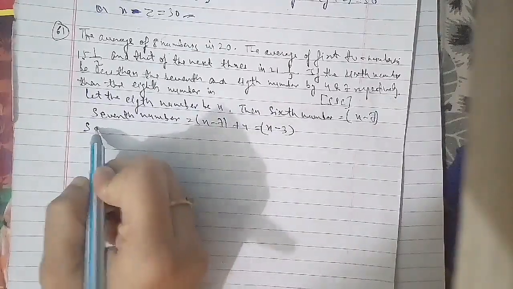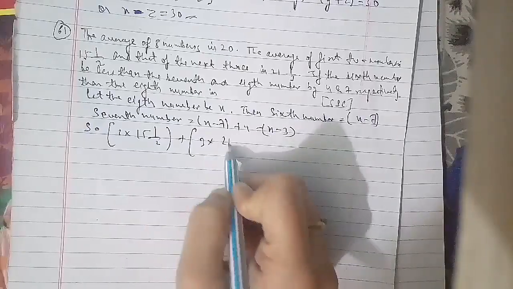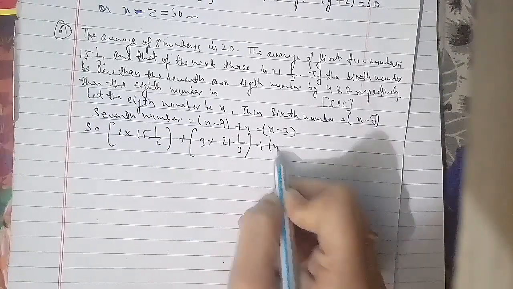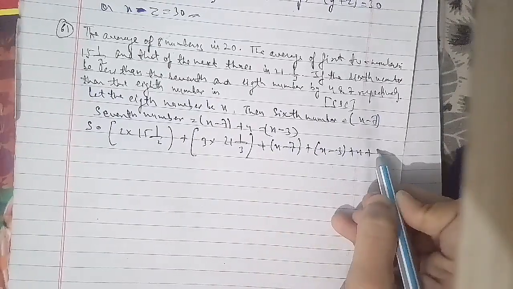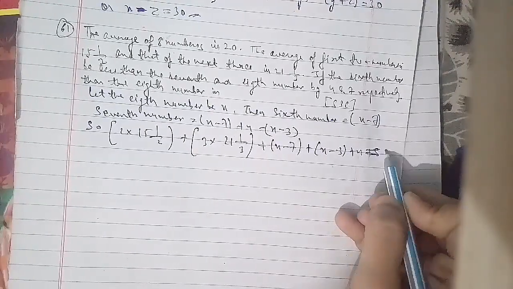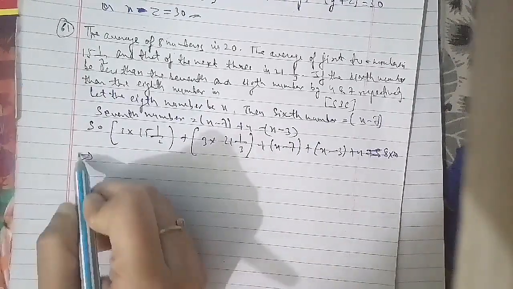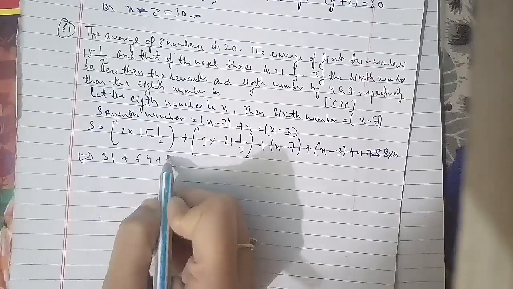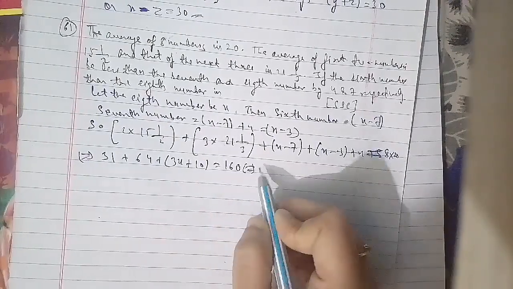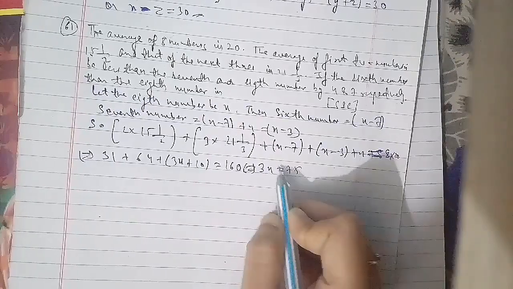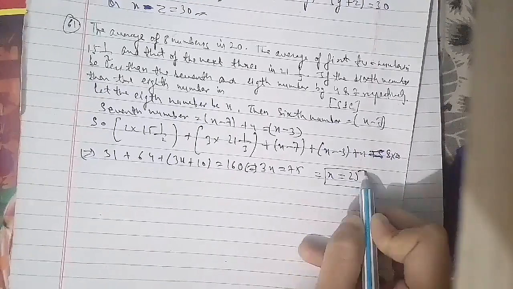So 2 into 15 1 by 2 plus 3 into 21 1 by 3 plus x minus 7 plus x minus 3 plus x equals 8 into 20. That equals 31 plus 64 plus 3x minus 10 equals 160, so 3x equals 75. 3 ones are 3 and 3 twenty-fives are 75, so x equals 25. That is the answer here.